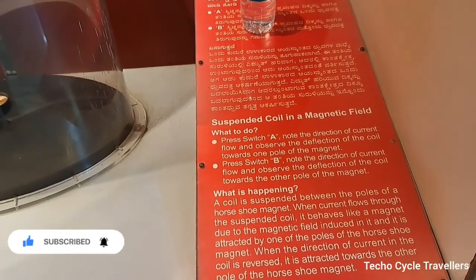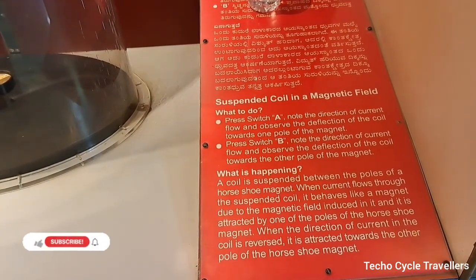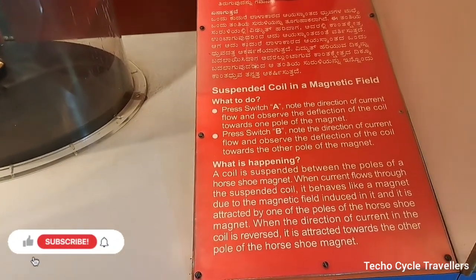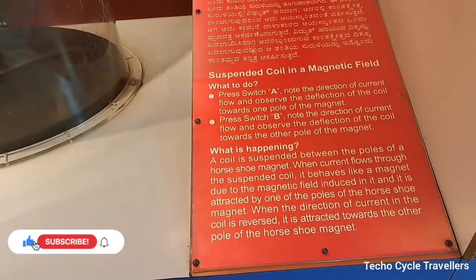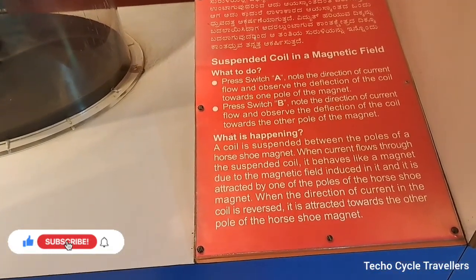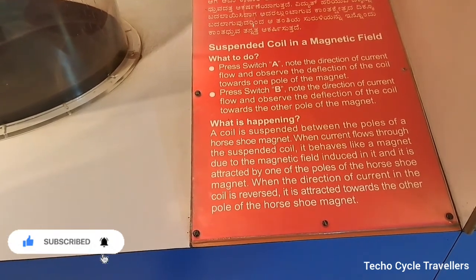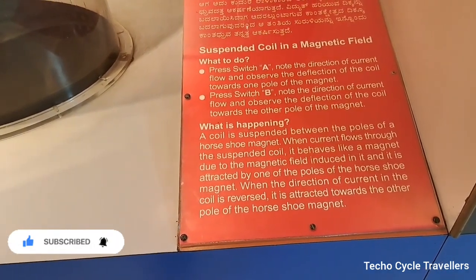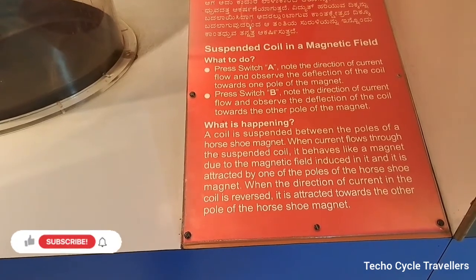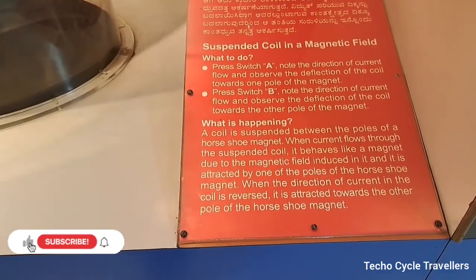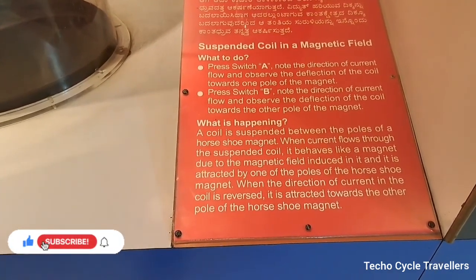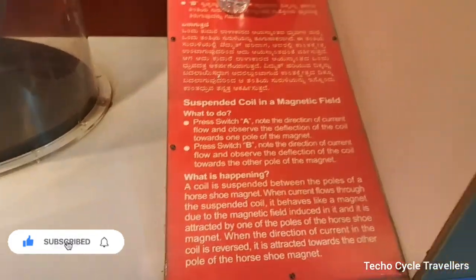The coil is suspended between the poles of a horseshoe magnet. When current flows through the suspended coil, it behaves like a magnet due to the magnetic field induced in it, and it is attracted by one of the poles of the horseshoe magnet. When the direction of the current in the coil is reversed, it is attracted towards the other pole of the horseshoe magnet.